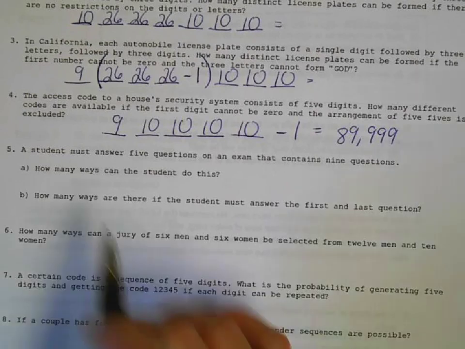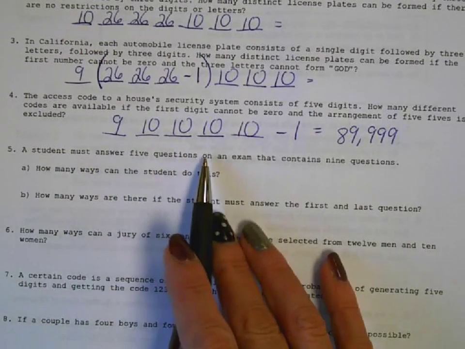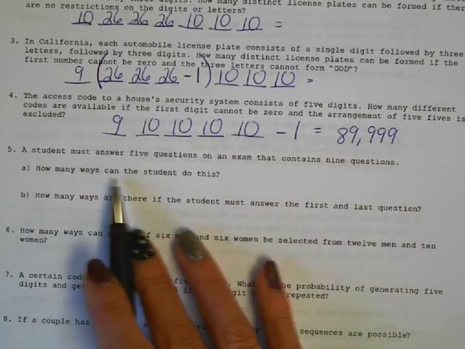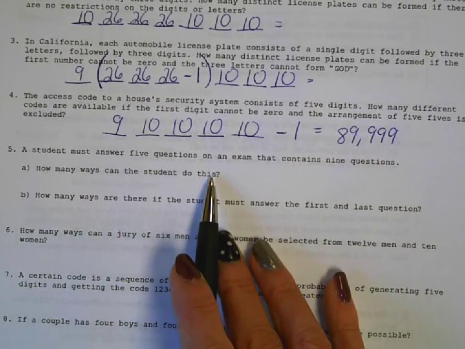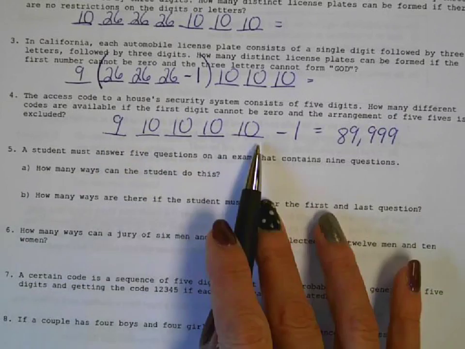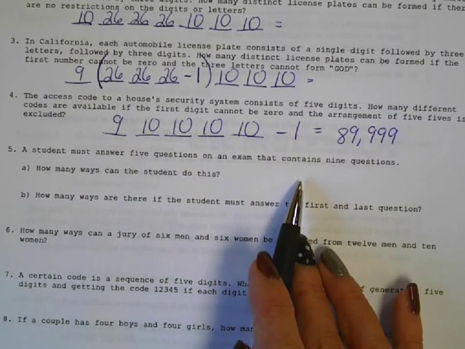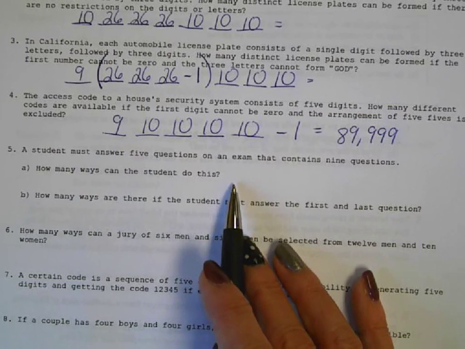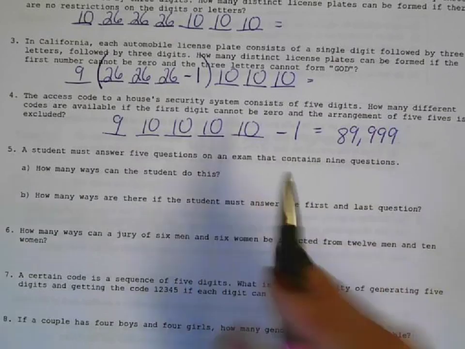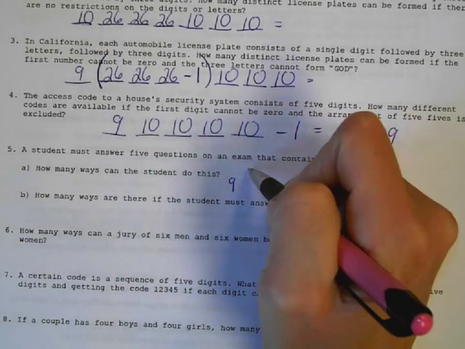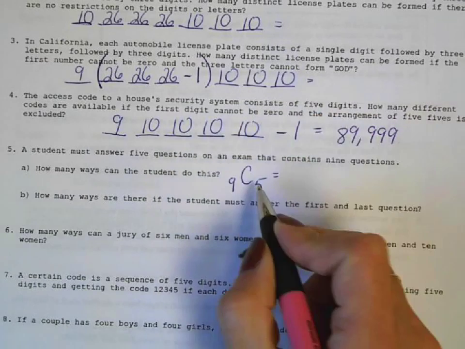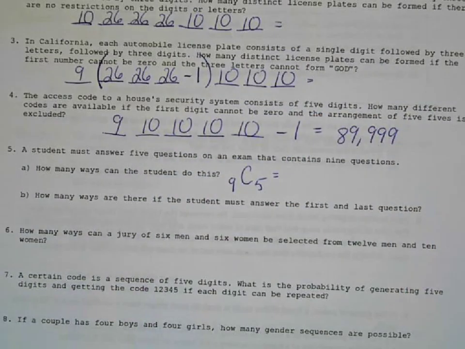Okay, number 5. A student must answer 5 questions on an exam that contains 9. Nice, you get to skip 4. How many ways can the student do this? So this is not a fundamental counting principle. It's either a permutation or combination. So you got to ask yourself, does it matter what order the student answers these questions in? Absolutely not. So this tells you it's a combination. So it's 9 questions, choosing 5 of them. How many ways are there to pick 5 questions out of the 9?